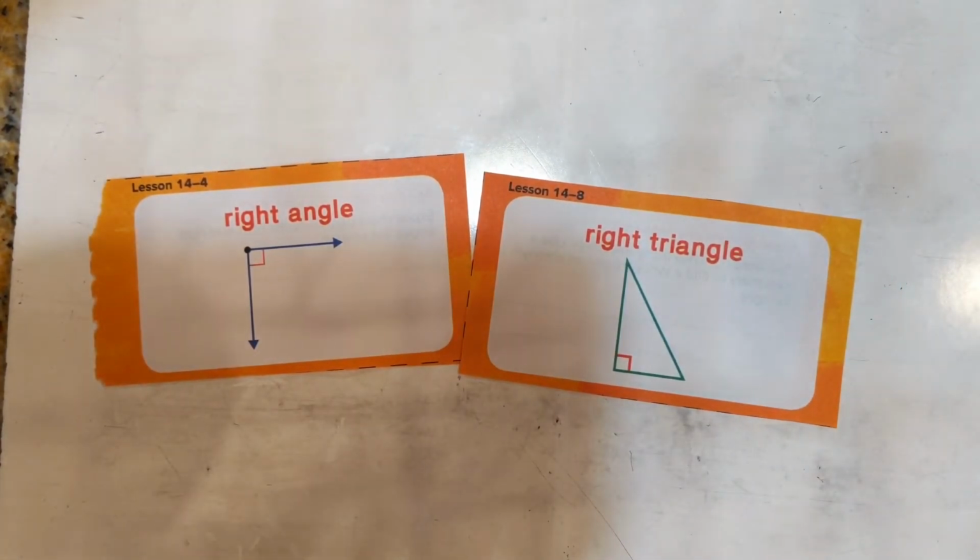A right triangle and a right angle. You guessed it, a right triangle has to have a right angle in it. This one is right here. If it does not have a right angle in it, it cannot be called a right triangle. Okay?